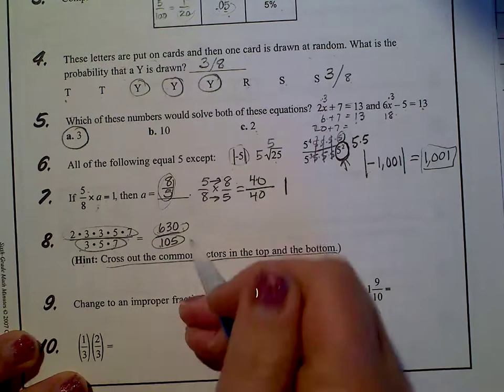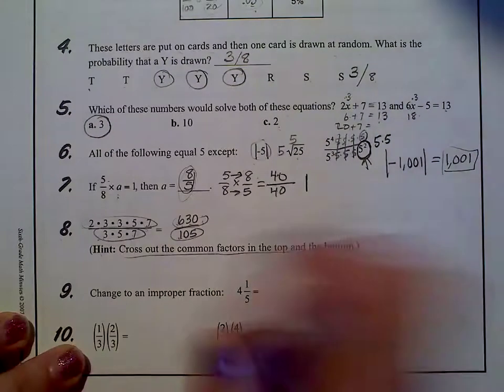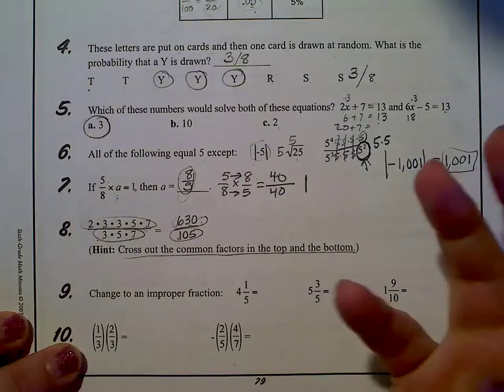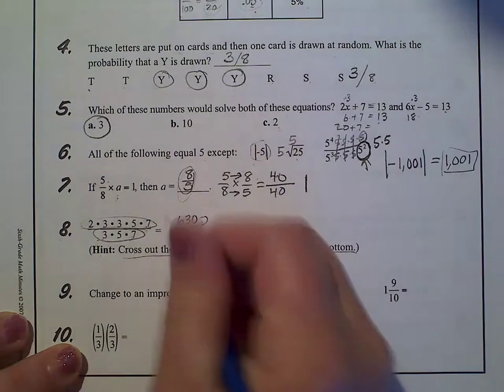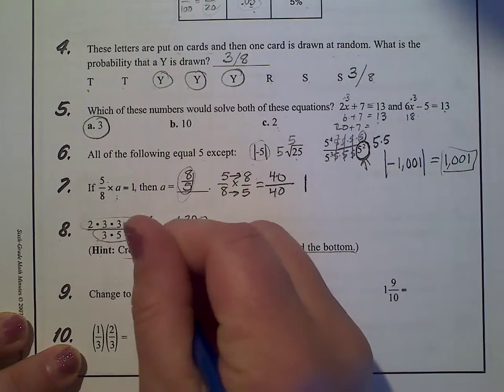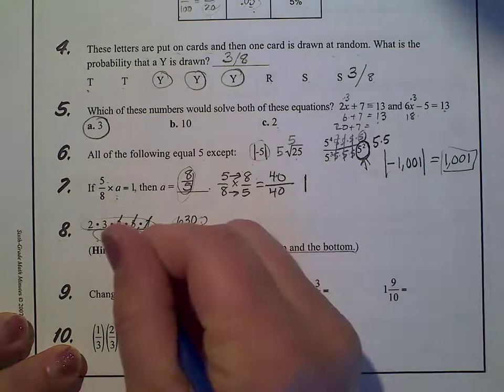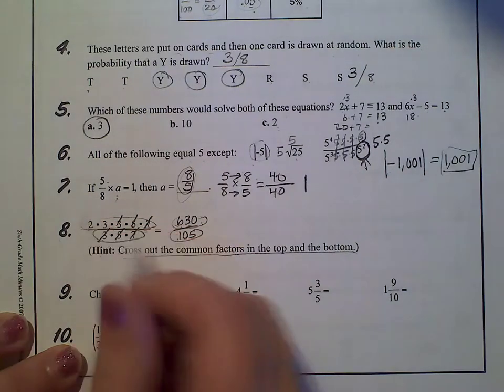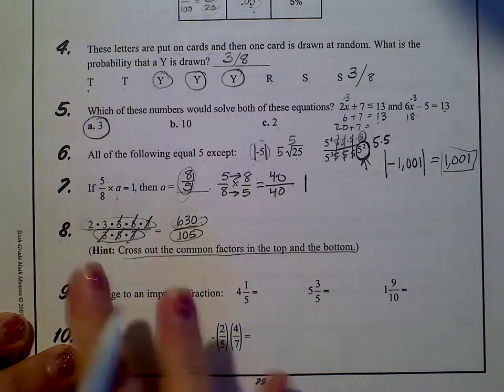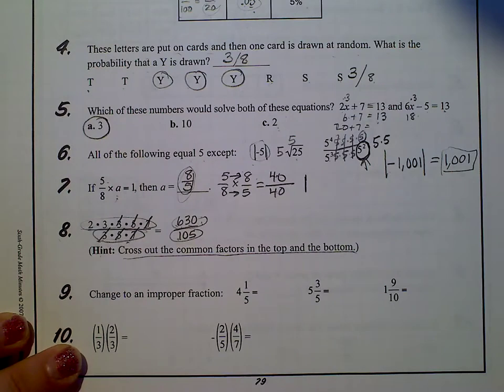So when you simplify a fraction, you cross out the common multiples, or the common factors. In fact, they have a 7 in common, a 5 in common, and a 3 in common. That means there's nothing left on the bottom, but that does not mean it's a 0. You actually hold it as a 1 because anything times 1 would be itself.